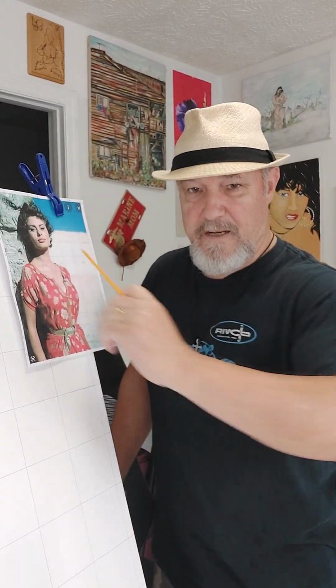Now, that's why the expensive artists that get paid a lot of money use a projector that projects the image straight onto this board and zoom it out till it fits, and then quickly they'll outline it. Saves them hours doing it that way.